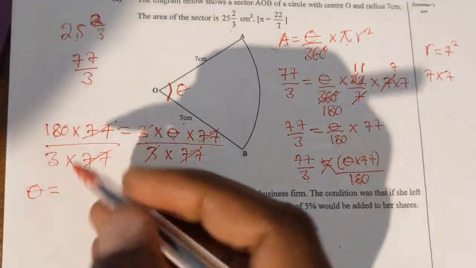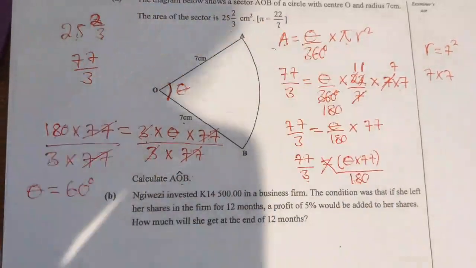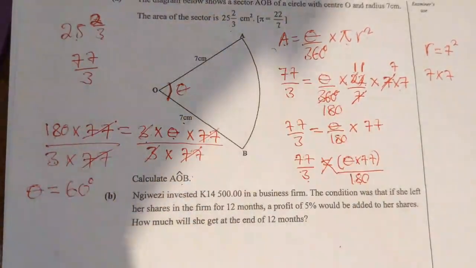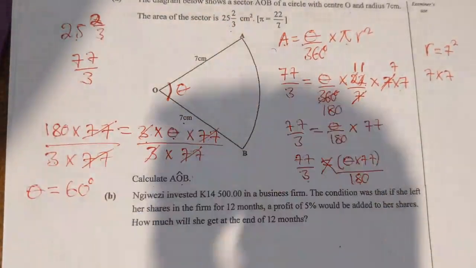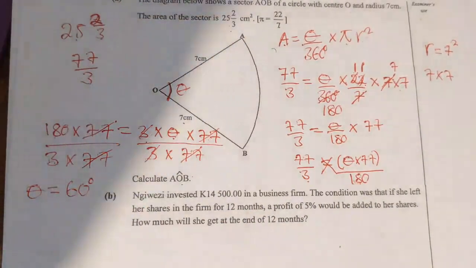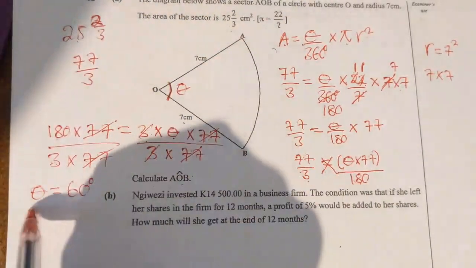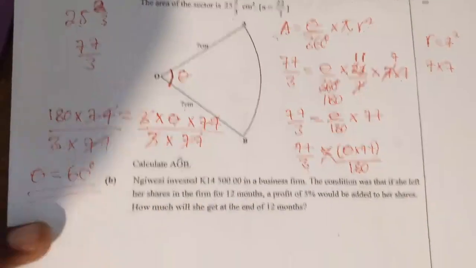So that means it is 60. So the theta is what? It is 60 degrees, you know. The theta is supposed to be in degrees. So that means the answer that you're going to put there, it is what? It is 60. As simple as that. Okay, so that is how you're supposed to solve it. So this is your answer. Make sure you know where to put it. That's what I taught you.